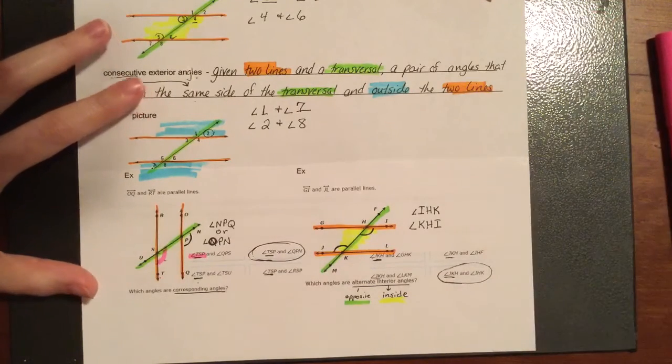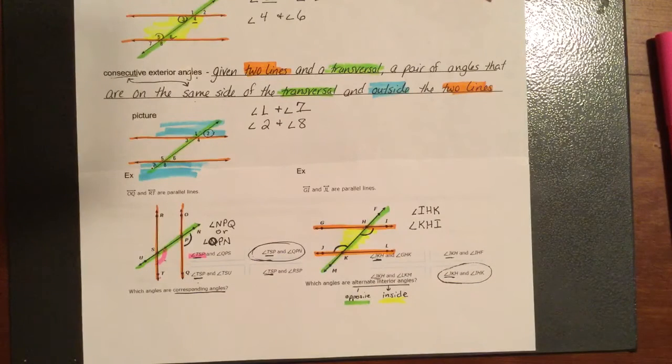Okay, and that shows you all the different angle pair relationships that we could have whenever you've got 2 lines and a transversal.